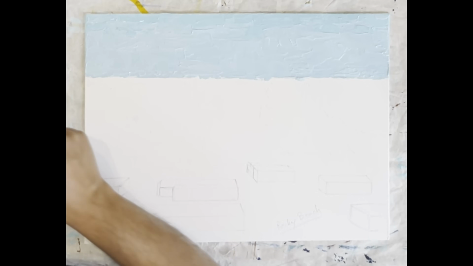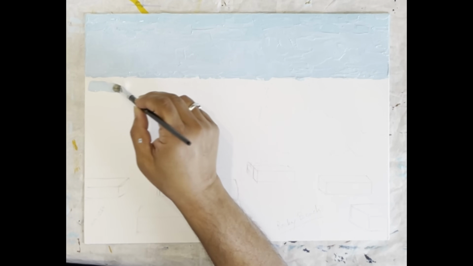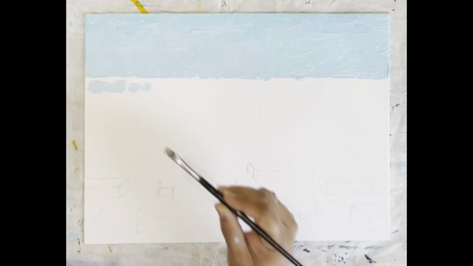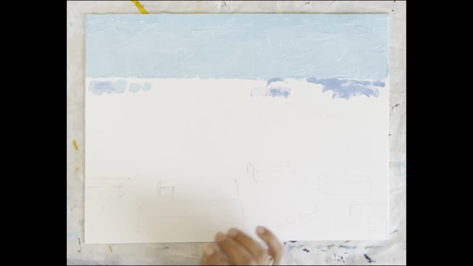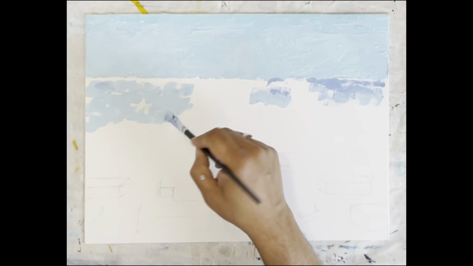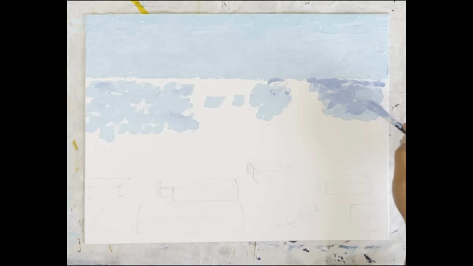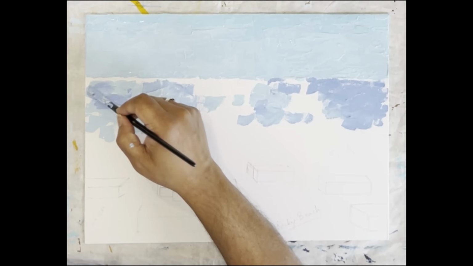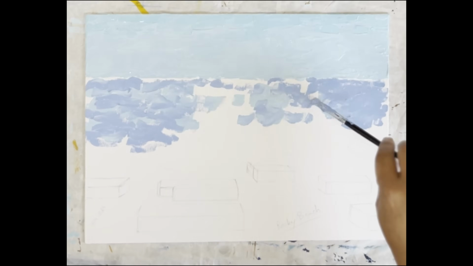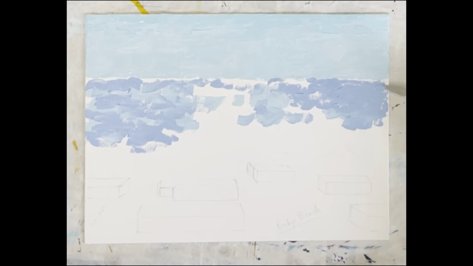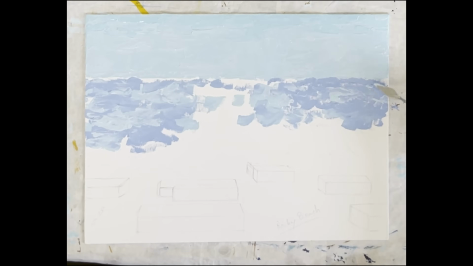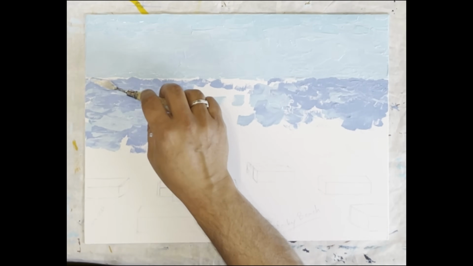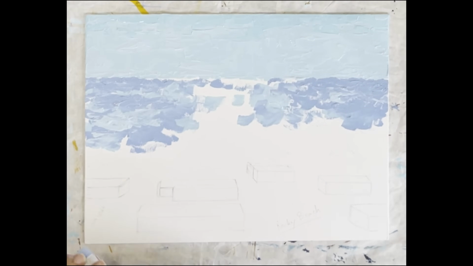Then we will move on to the sea and the waves therein. We will be using slightly darker shades of blue for the sea and the waves. We will use both the painting brush and the painting knives to give the impression of the waves on the sea.